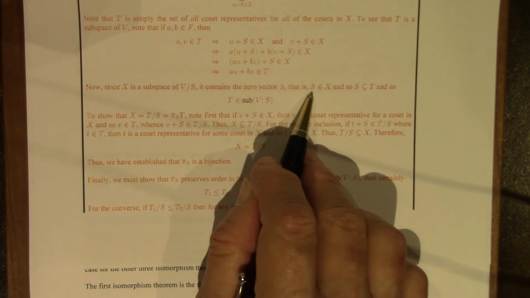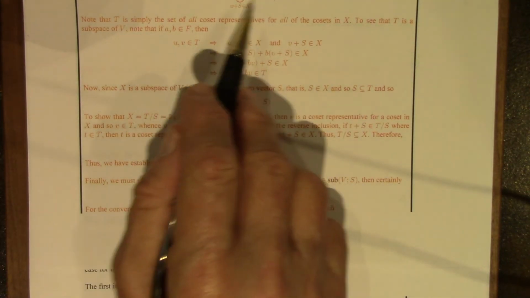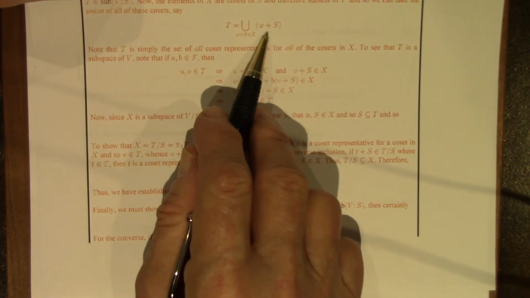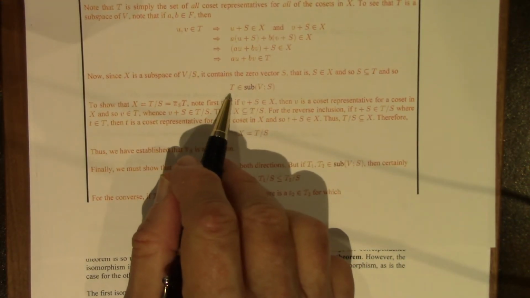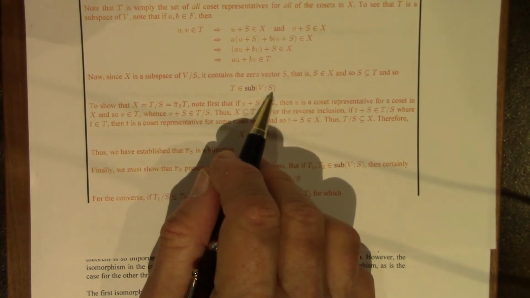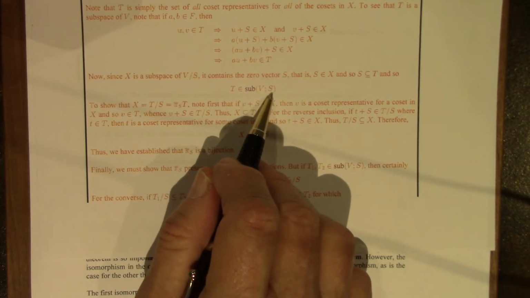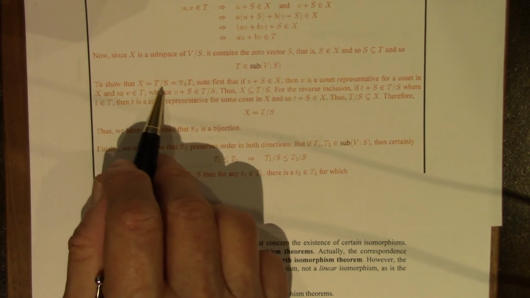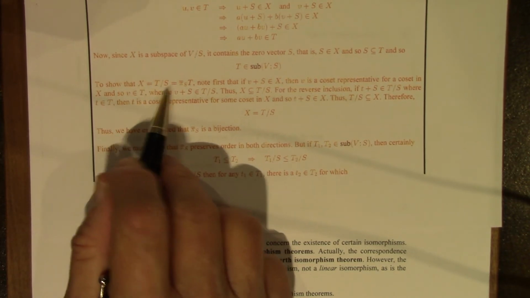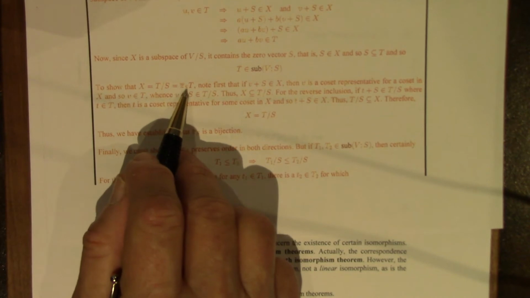So S is a member of X, and therefore a subset of T. It's part of this union that defines T. So T belongs to the family of subspaces of V containing S. To show that our subspace X is in fact equal to T mod S, which is the image under pi bar of T, that will show us that pi bar is surjective.